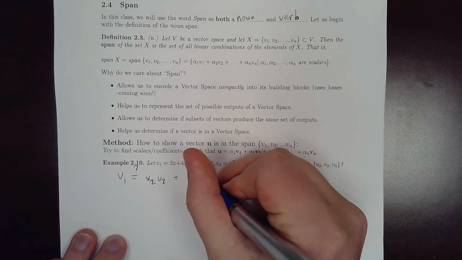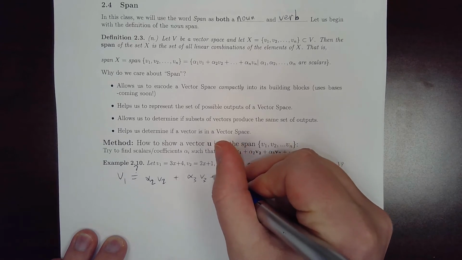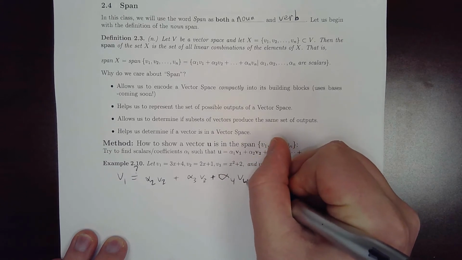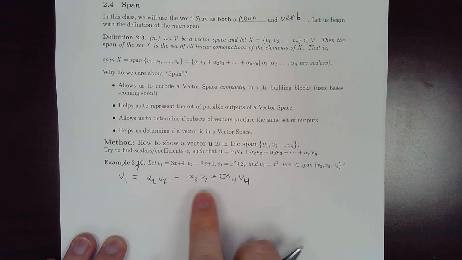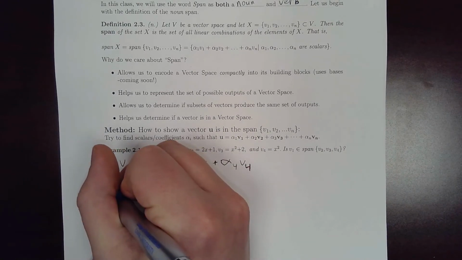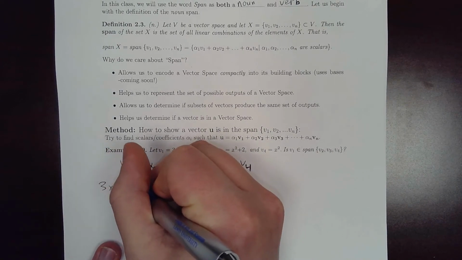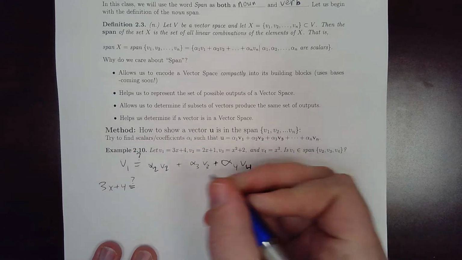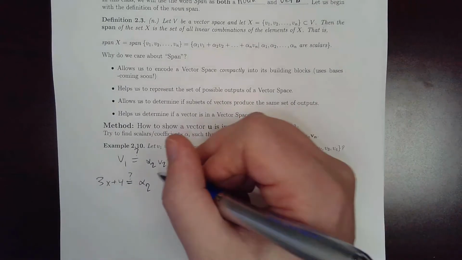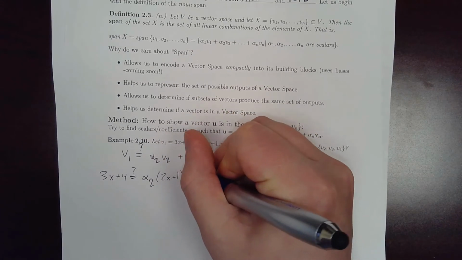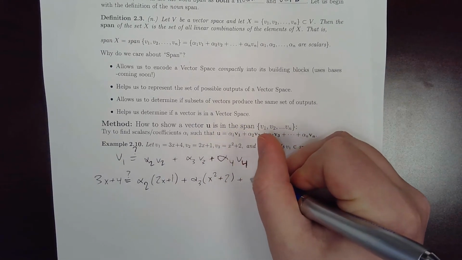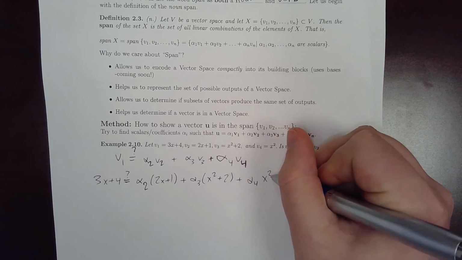So alpha 2 times V2 plus alpha 3 times V3 plus alpha 4 times V4. So we want to know, can we find alphas that let us combine V2, V3, and V4 to get V1? So let's write this out a little more formally. Instead of using these placeholders, can we say that 3x plus 4 is equal to alpha 2 times 2x plus 1 plus alpha 3 times x squared plus 2 plus alpha 4 times x squared?